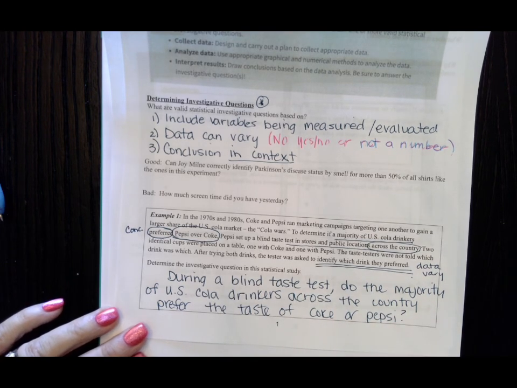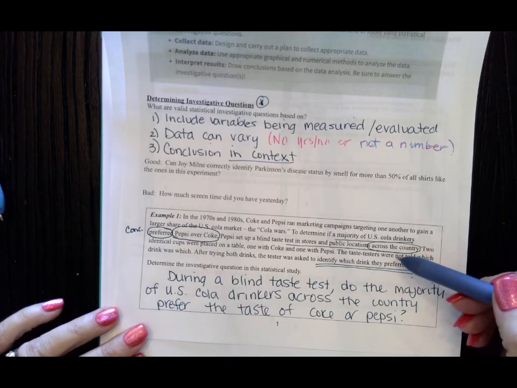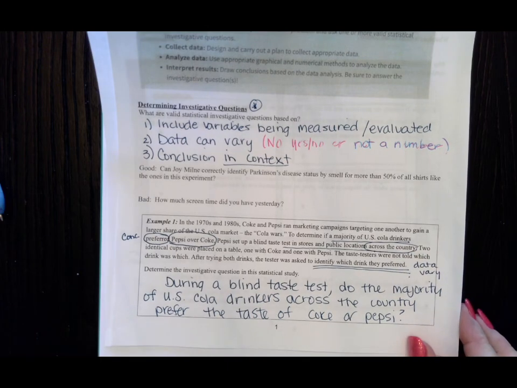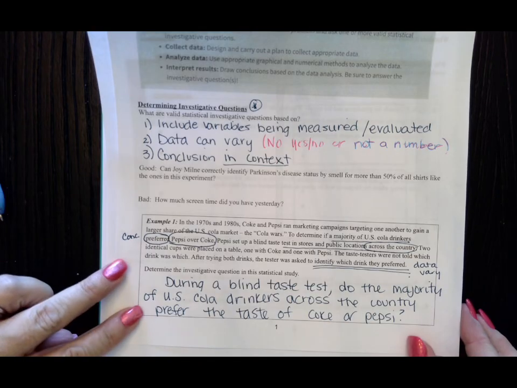So if you have a paragraph like this, what I would tell you to do is break it down as much as you can and see if you can identify the components, and from those components, you can then write your investigative question.